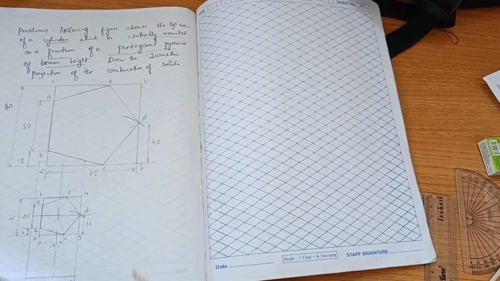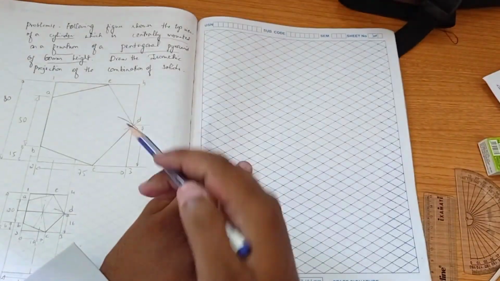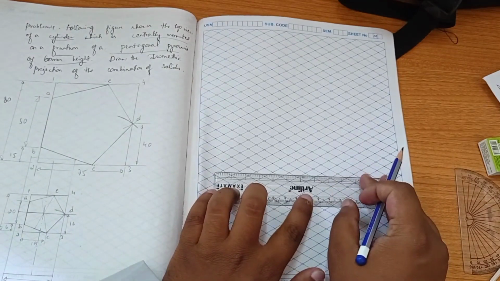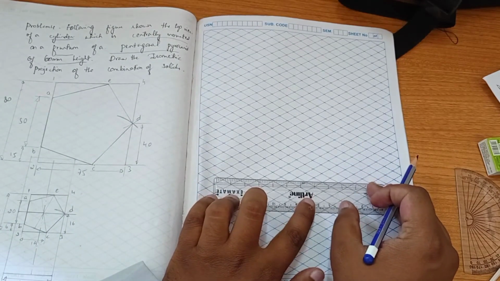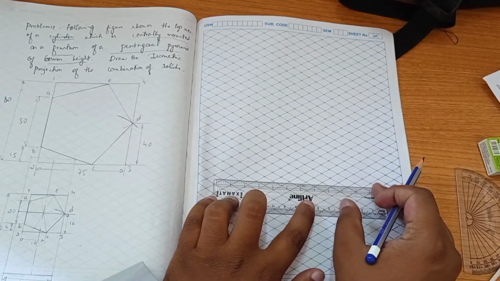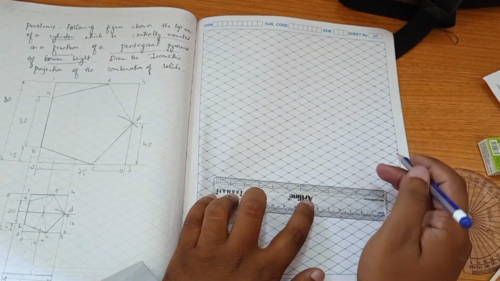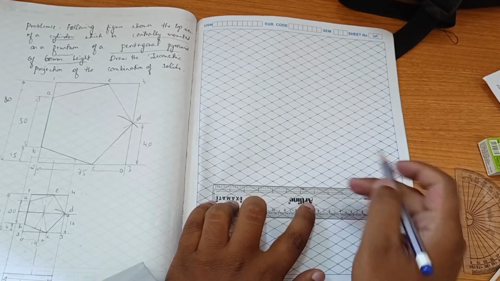So first I am constructing this pentagon. Because it is a frustum, here I will draw a reference line.